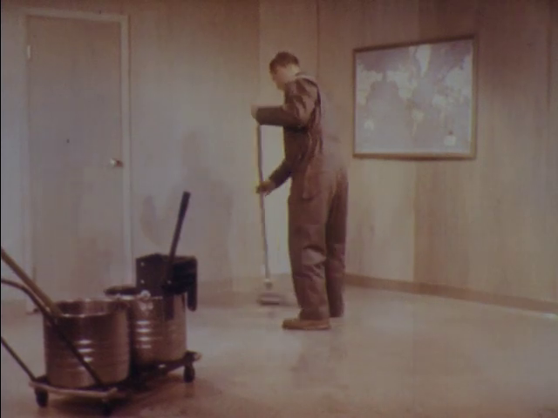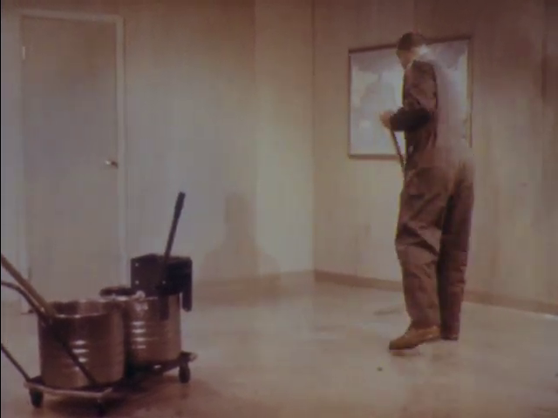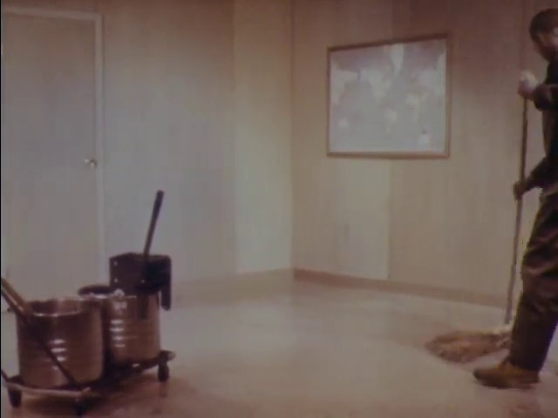Rinsing is an important part of the mopping operation. Use clear water and the clean mop. Cleaning solution left on the floor may be harmful to the surface through chemical action and may be slippery.